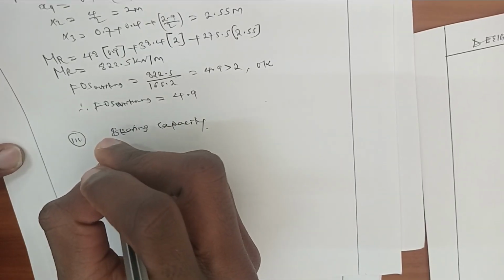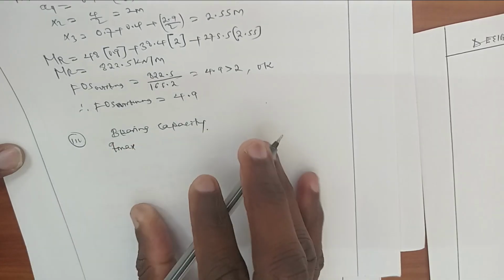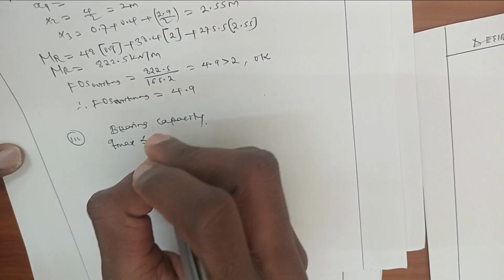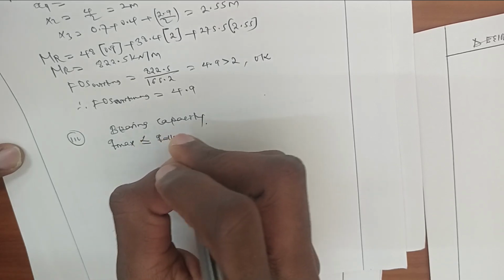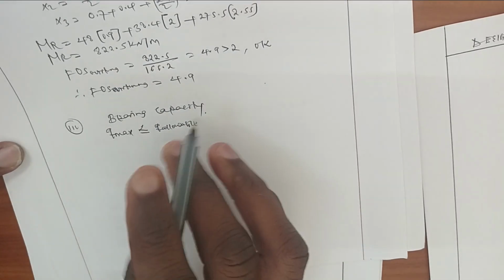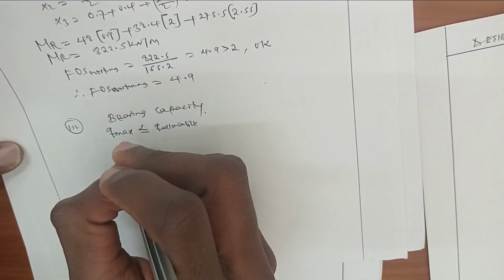The wall may be safe if the maximum pressure exerted by the wall is less than or equal to the allowable bearing pressure. This is for safe bearing capacity. So how can you determine this maximum bearing pressure?